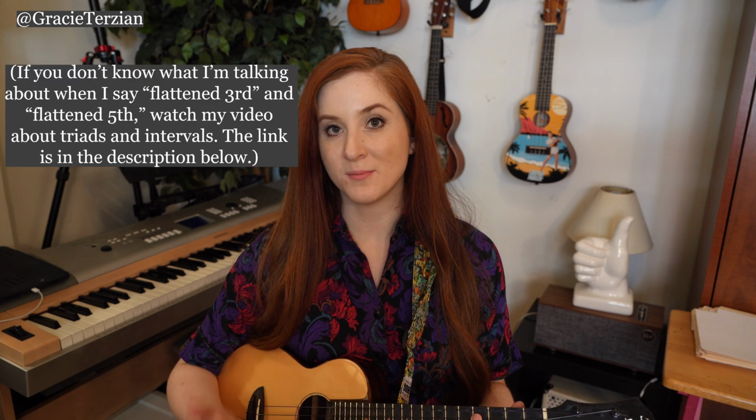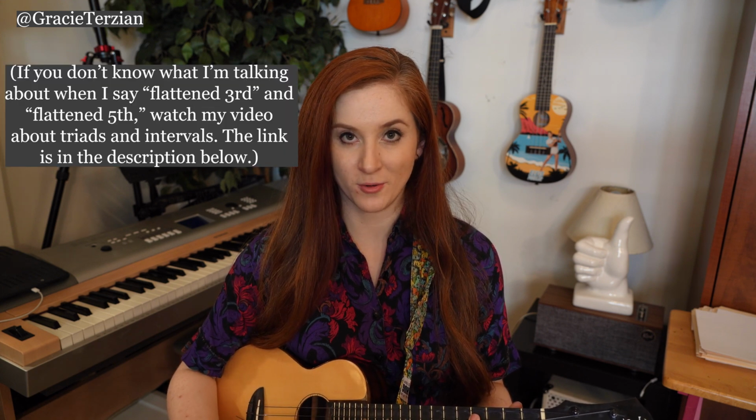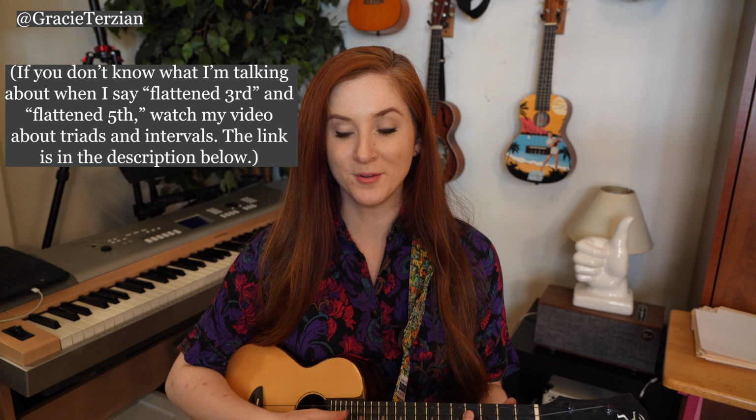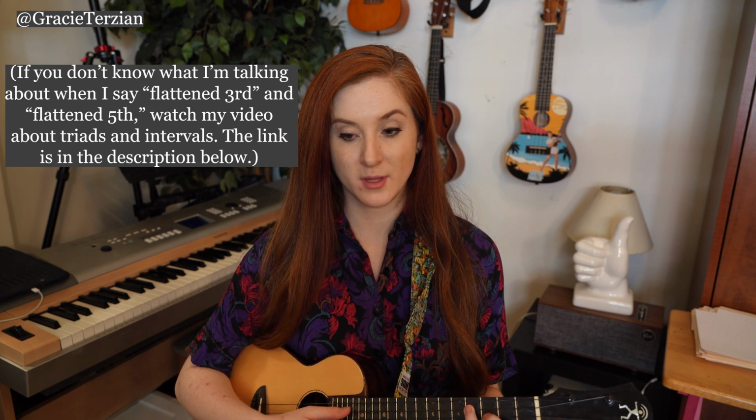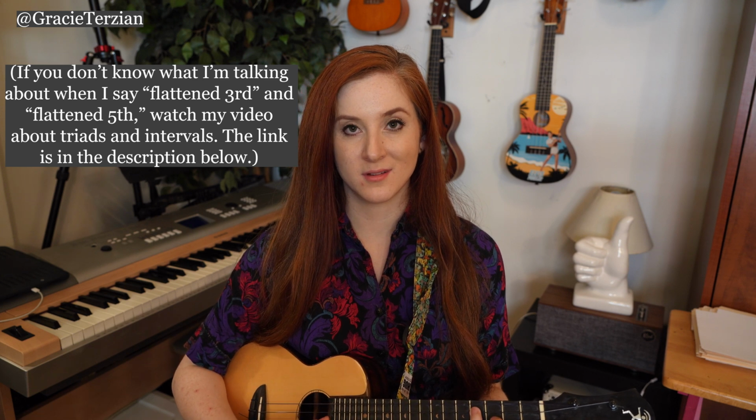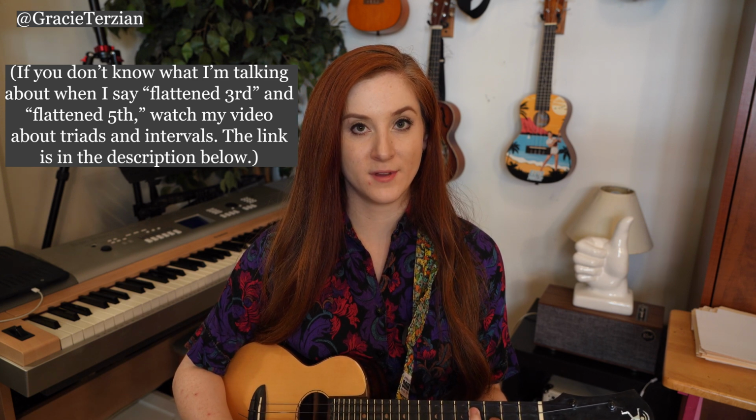So in a root position chord, we have the root, the third, and then the fifth. And the third is flattened. That's what makes it different from a major chord. But in a diminished triad, or diminished chord, triad just means a 3-note chord, we have also a flattened fifth. So it would sound like this.